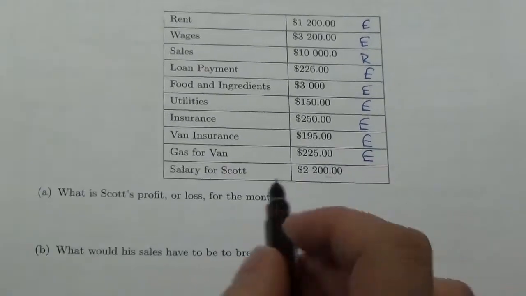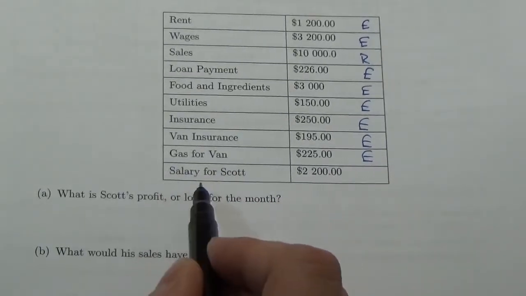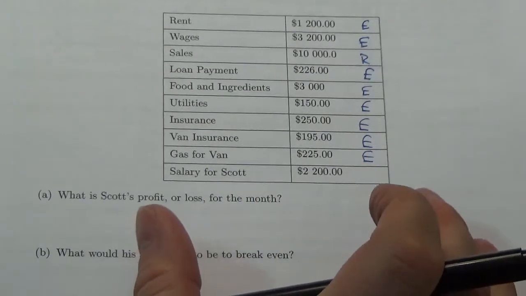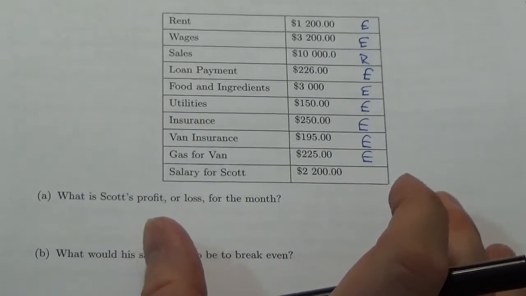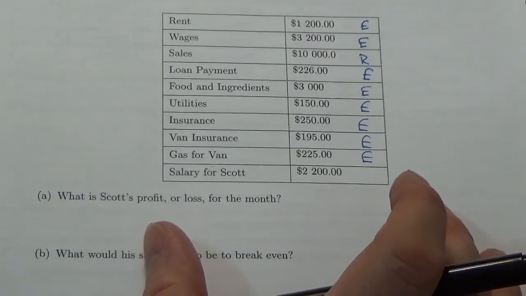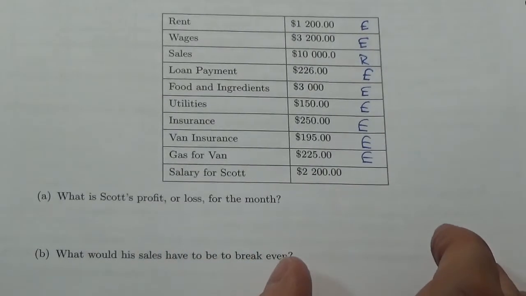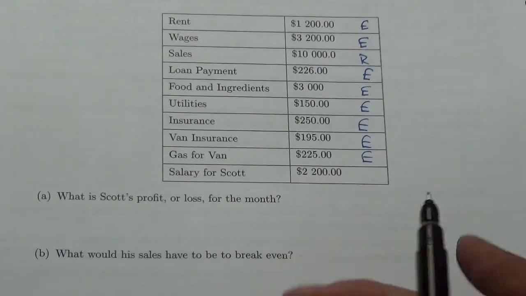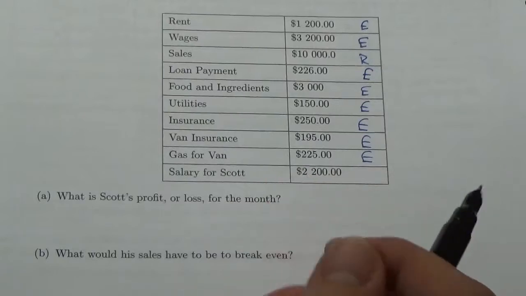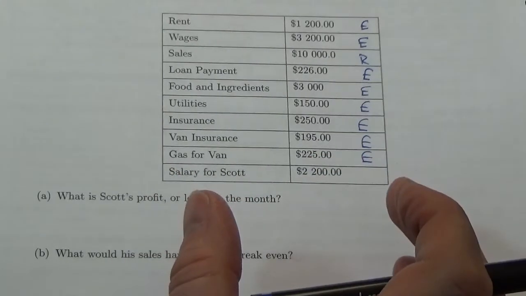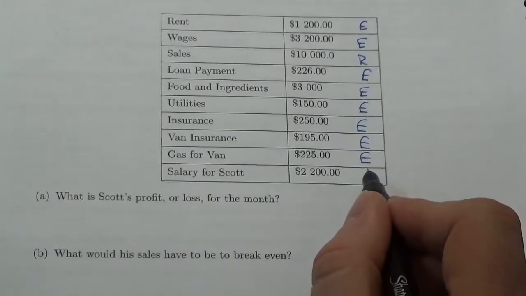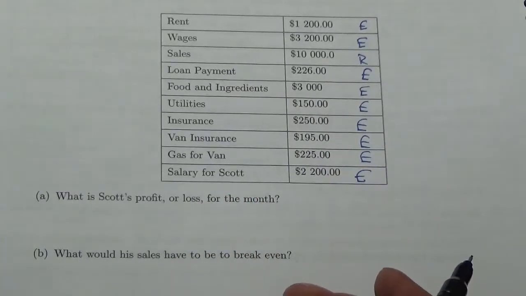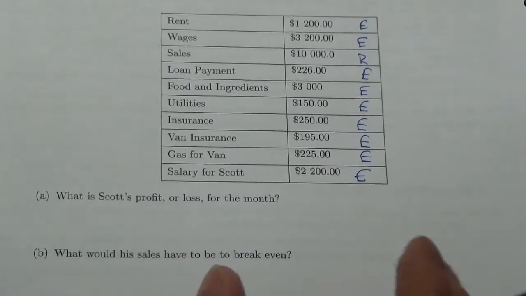Salary for Scott. That's interesting. Now, I want you to understand here that Scott owns this business. Okay, it's his pizza business. The business is paying Scott. Okay, he sets himself up to get an income from the business. So once he's paid himself, anything left over beyond that goes back into the business to help the business. So this is actually an expense. That looks a little weird because you think, well, wait a minute, that's money coming in for him. But that's the business paying Scott here.